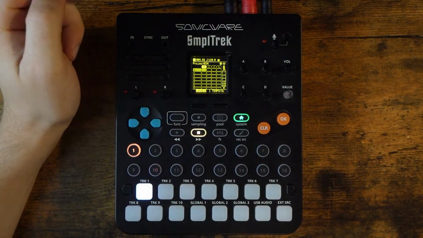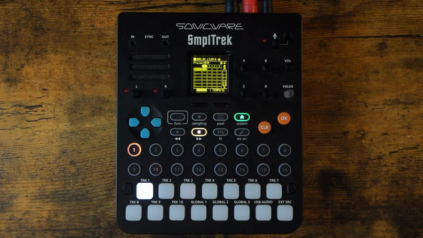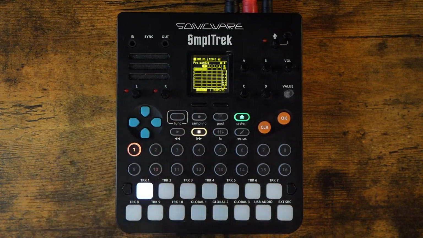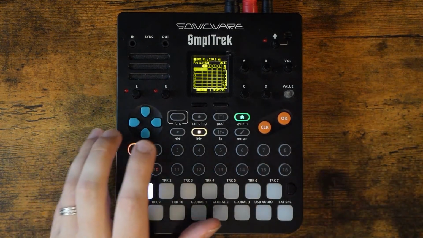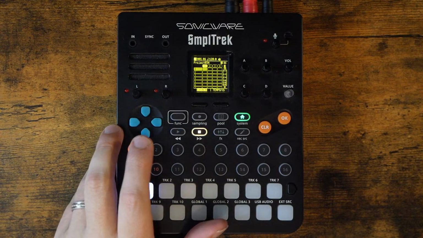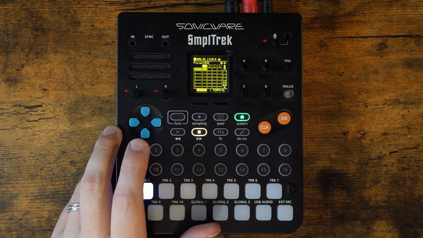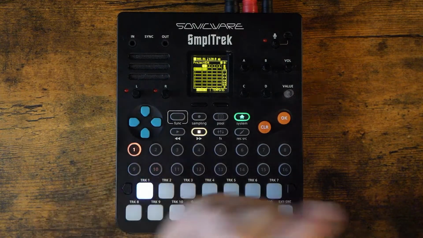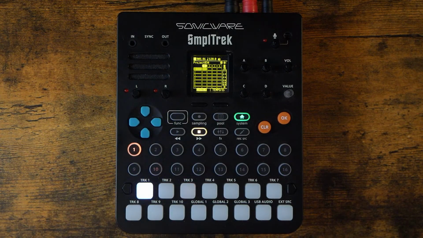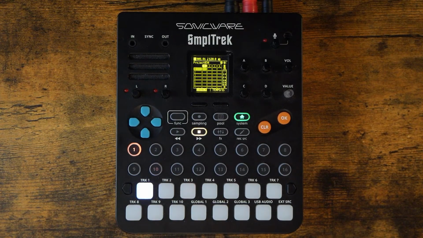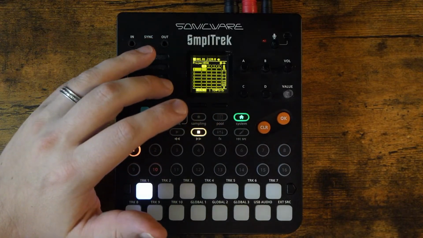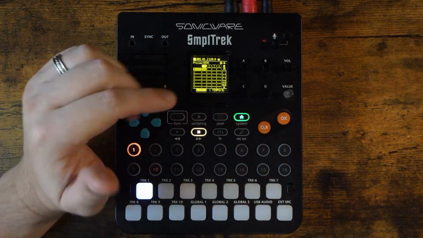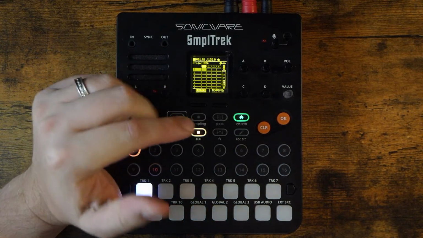So, the new features here. Actually, I'm going to jump into the Freebeat Discord real quick, because this morning Alex posted in the Discord a summary of the new features. There we go. Guess I could have just gone to the Sonicware website, but this is better. All right, so new in 3.0, there is a performance mode that allows you to play instruments on the home screen.